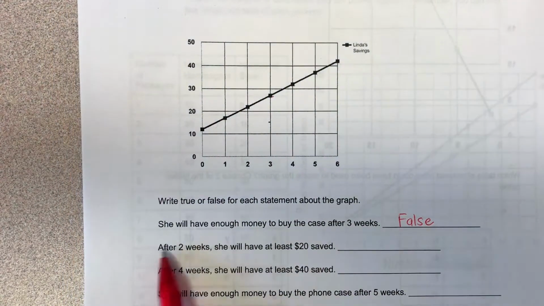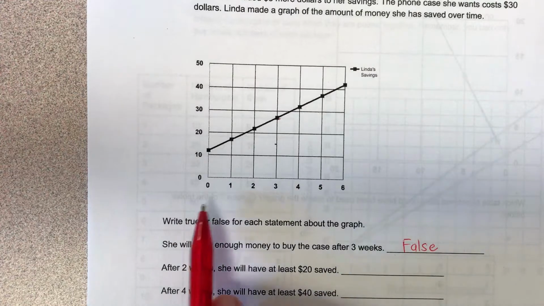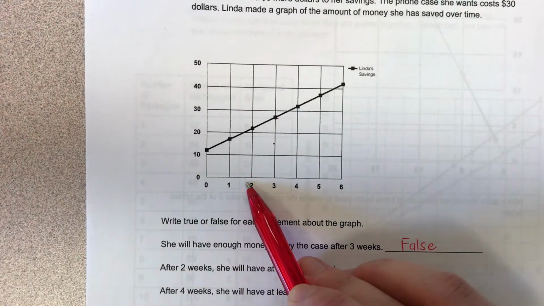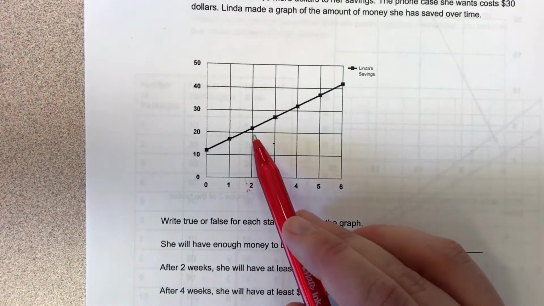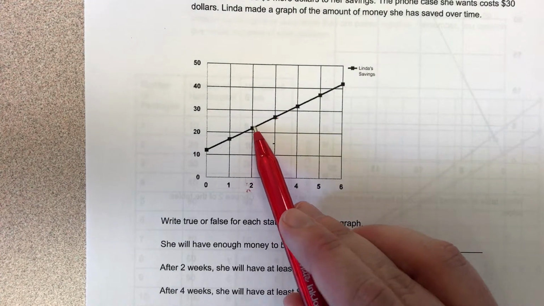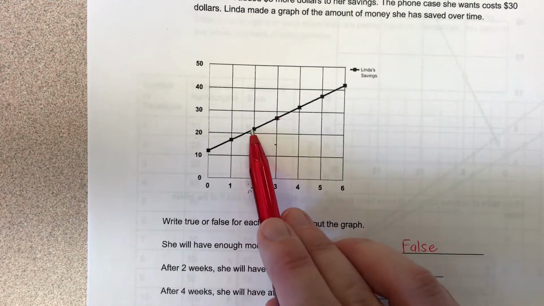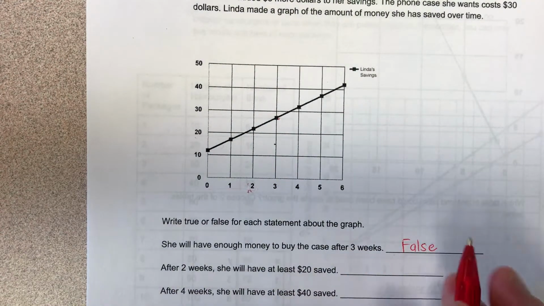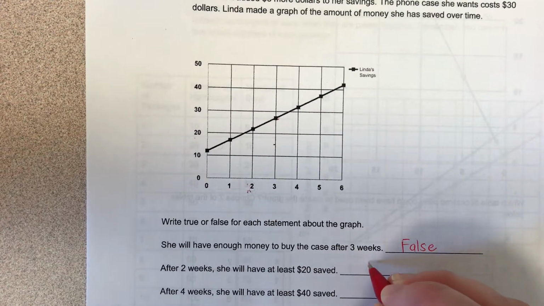All right, after 2 weeks, she will have at least $20 saved. So let's go down here to the x-axis. This is 2 weeks, and after 2 weeks, it looks like she has a little bit more than $20 saved. Tiny bit more, maybe about $22 saved. So she will have at least $20 saved, so that is true.